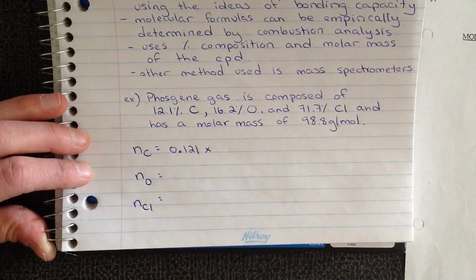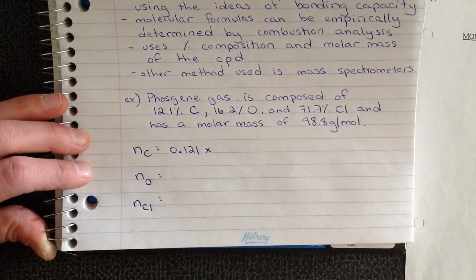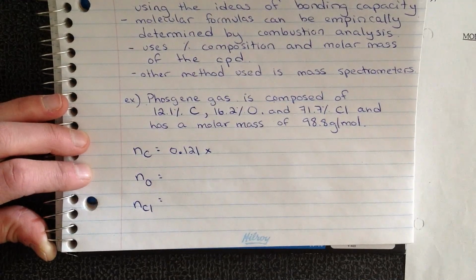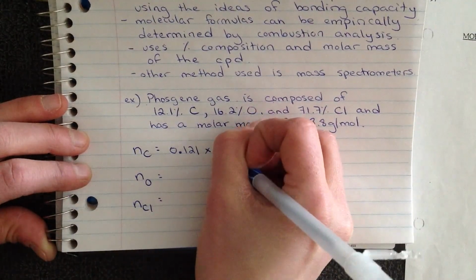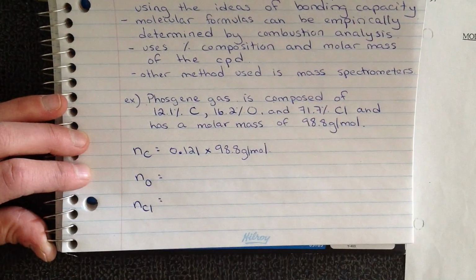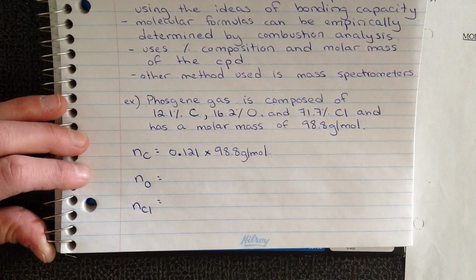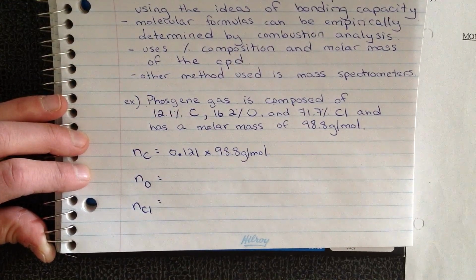So 12.1% of that molecule of 98.8 grams per mole molar mass is going to be made up of carbon. So we're going to multiply this by the total molar mass of the substance, because that tells us how much of that molar mass should be dedicated to just carbon.